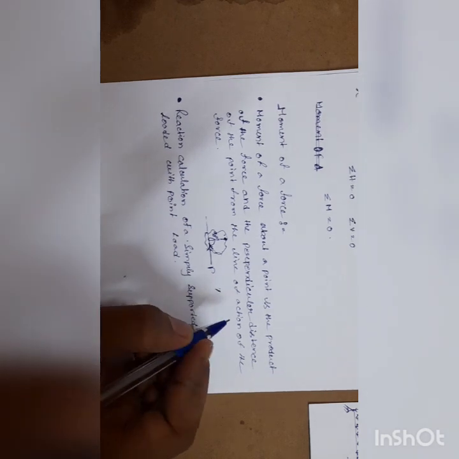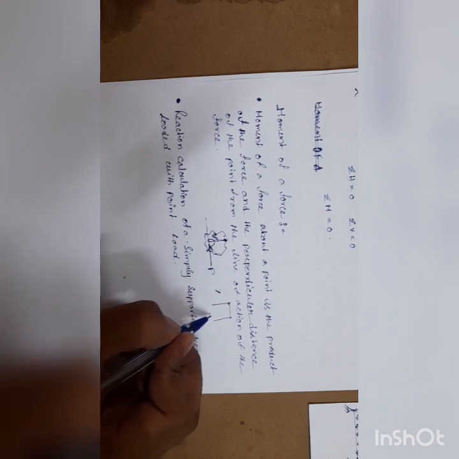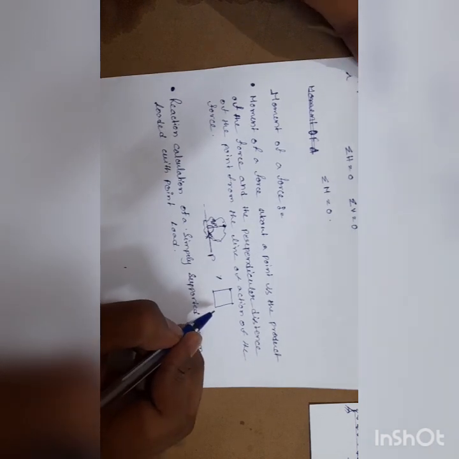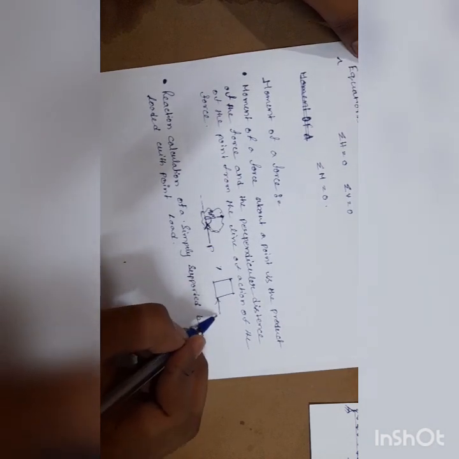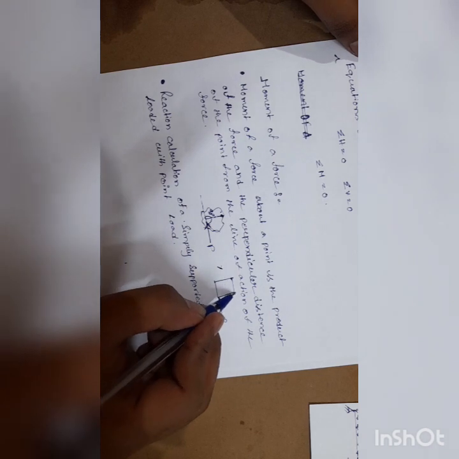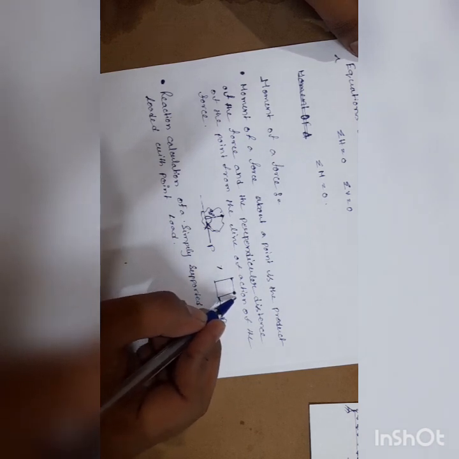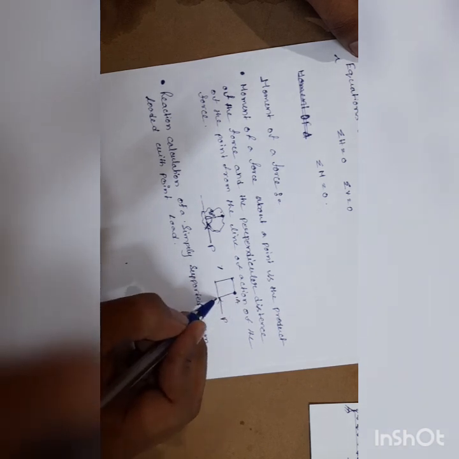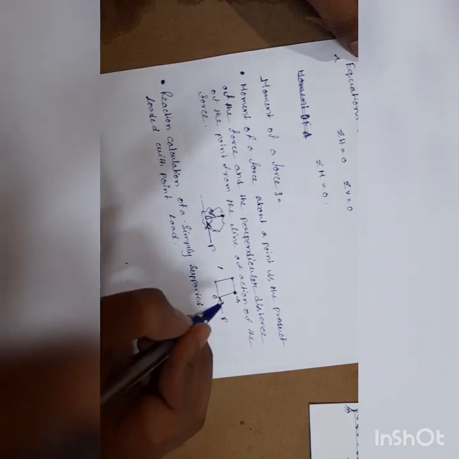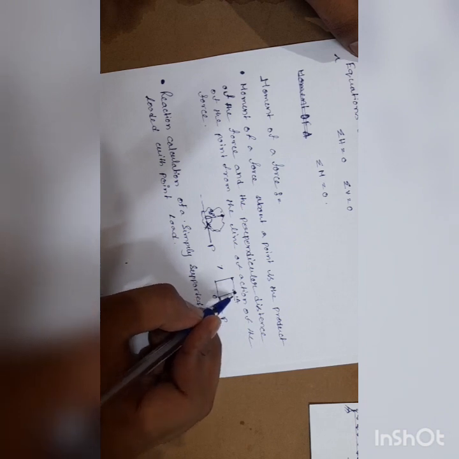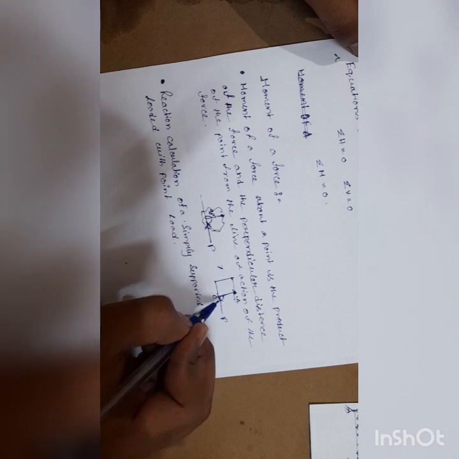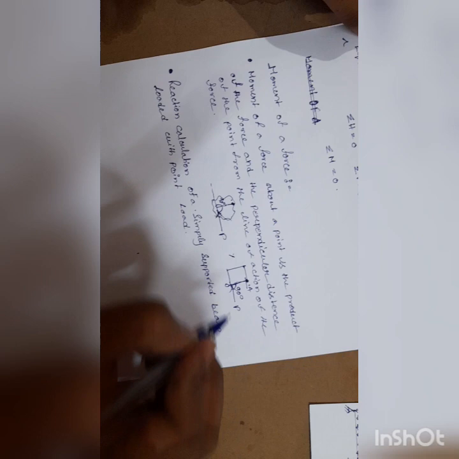It means if this is a body and a horizontal force P is acting on it, and we want to take a moment about this point A, and the load is acting at a point O, then the perpendicular distance between the point and the load means it becomes 90 degrees.